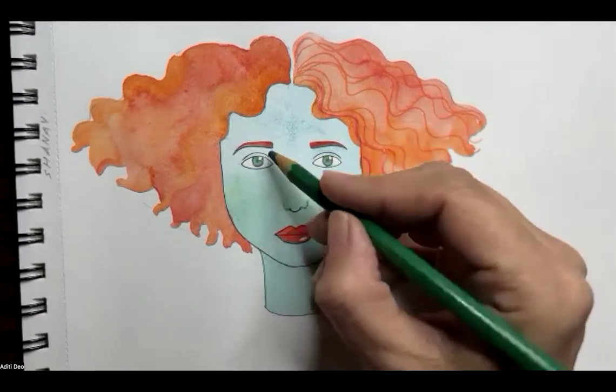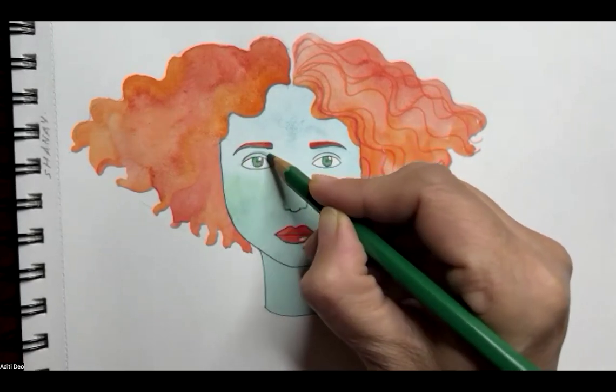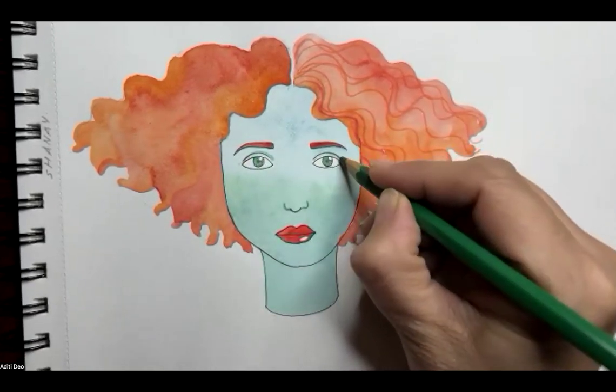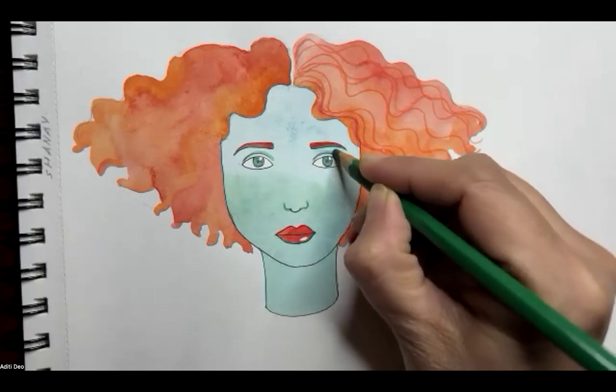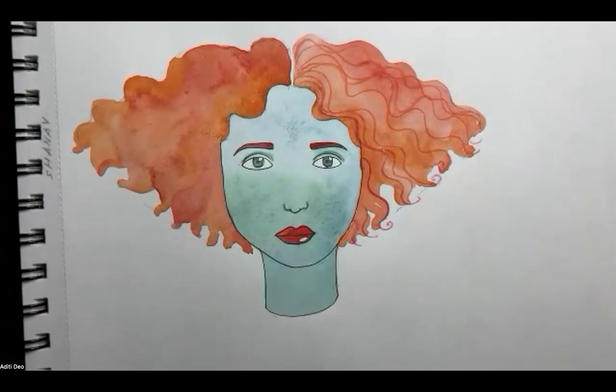And you can also put a shadow on her eyes above the lid like that. Shadows are really important to define features.